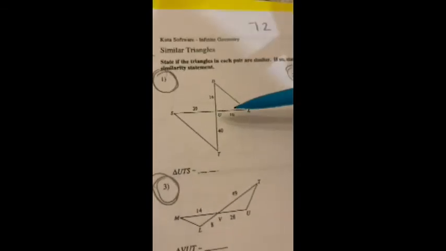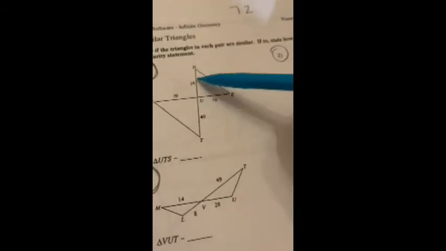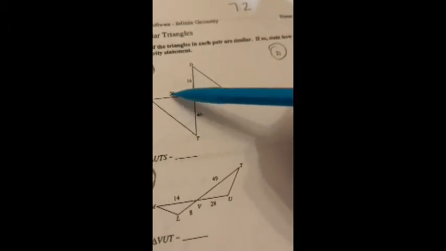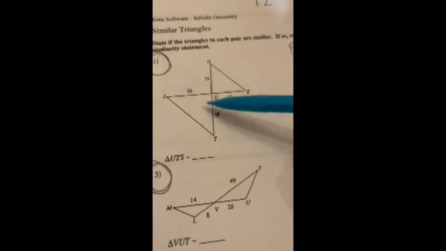Okay, so if we're looking at number 1, 16 goes with this side, right? Well, they're the same. But if we look at this other triangle, 39 and 40, they're not the same. So these triangles are not similar.